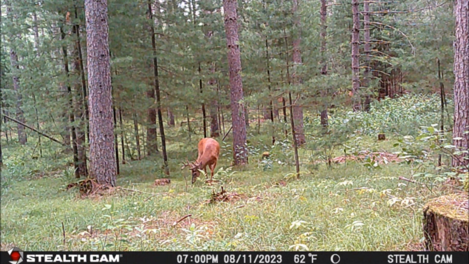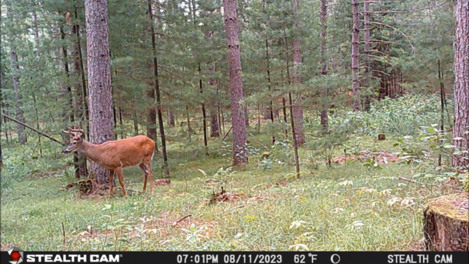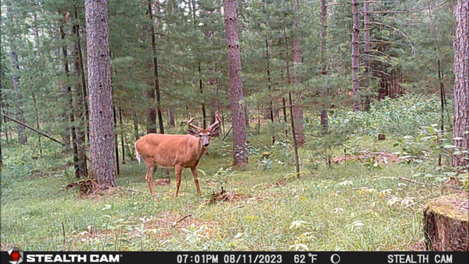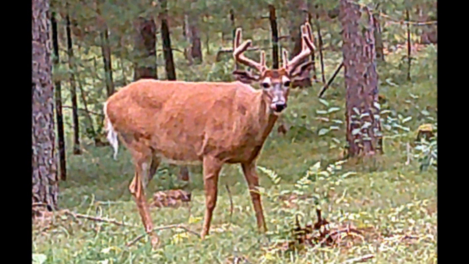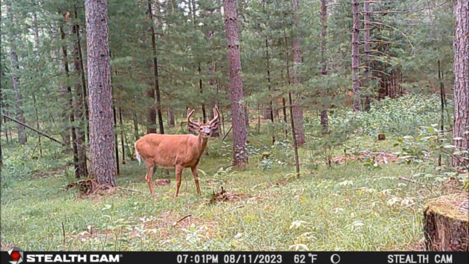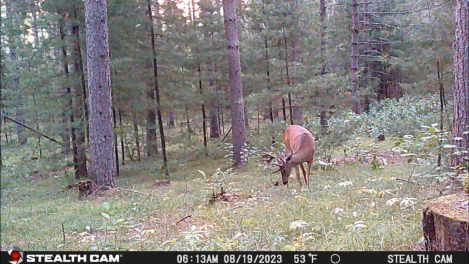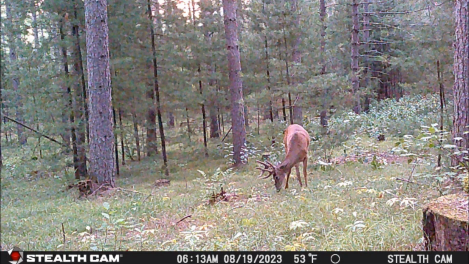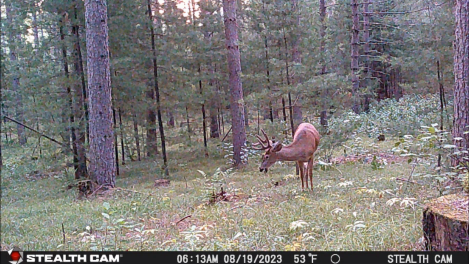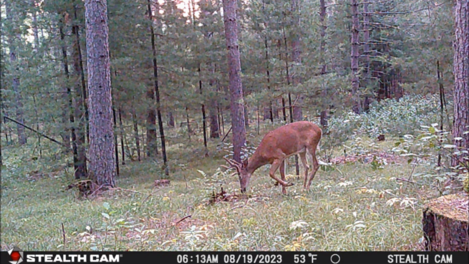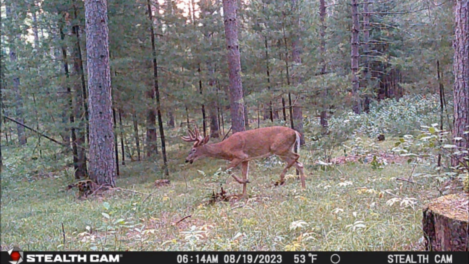Daylight activity resumed on August 11th with this big body 8-point showing up along the trail. On the 19th of August, another 8-point buck appeared on the trail on the top of the ridgeline, making a complete 180 and heading back in the direction he came from.